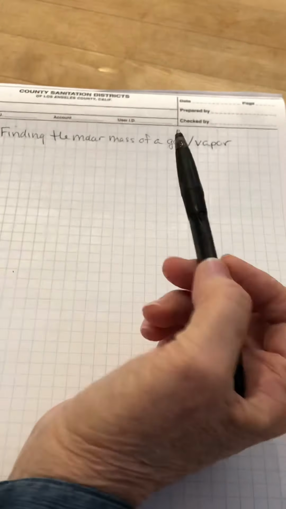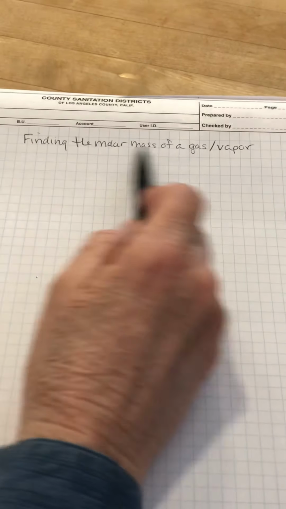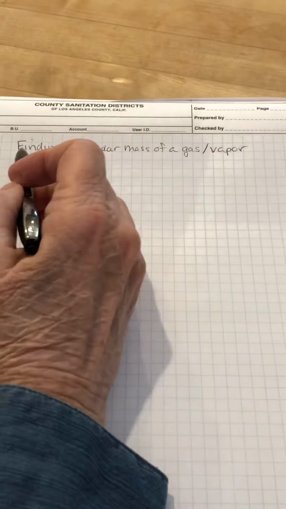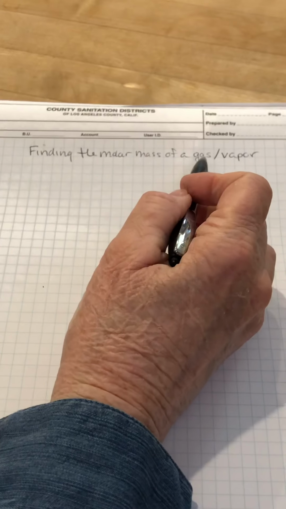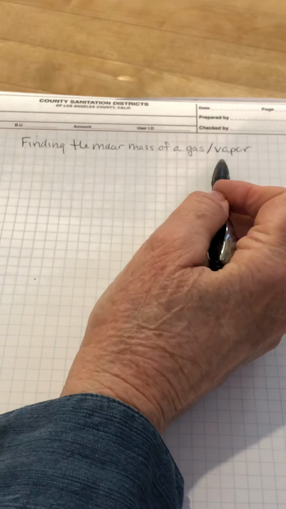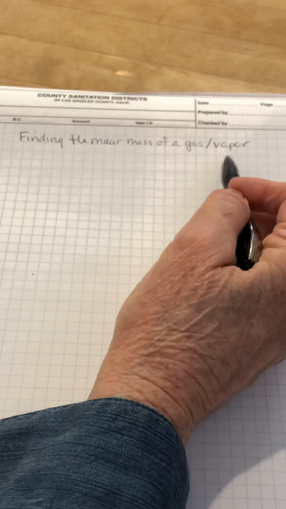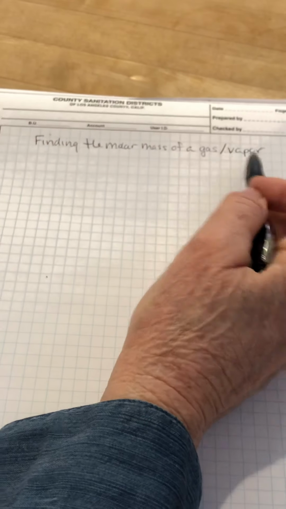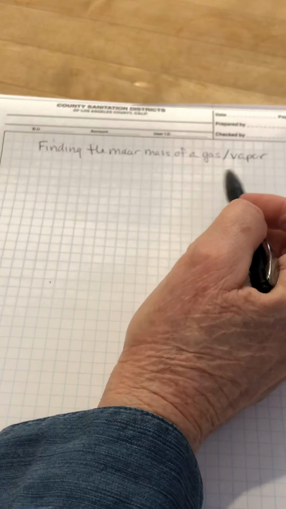Something that's not discussed too frequently in your book, in fact, I'm not sure it's there at all, but it is a lab we would be doing, is finding the molar mass of a gas, or technically a vapor, because you'd be starting with a substance which is a liquid at room temperature, but becomes a vapor at less than 100 degrees Celsius.